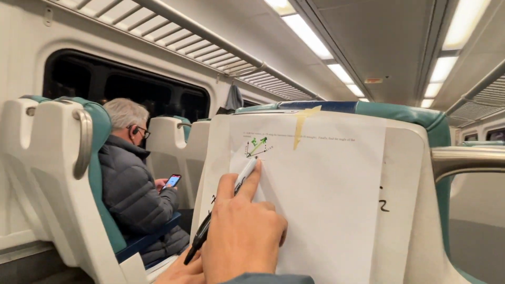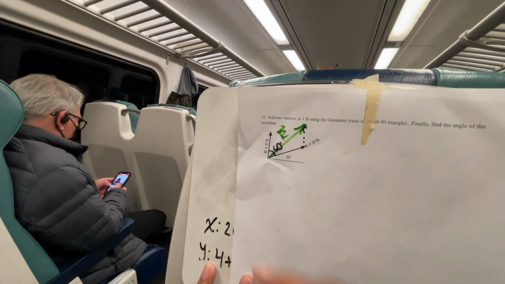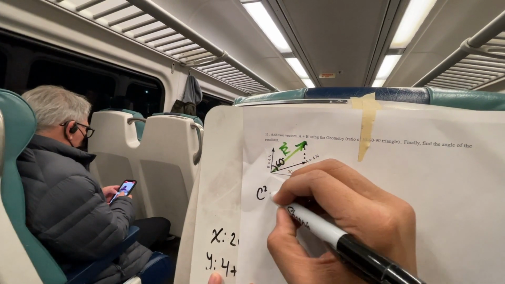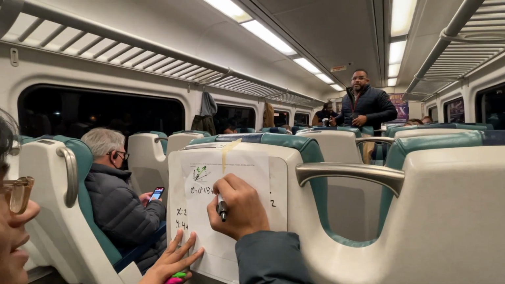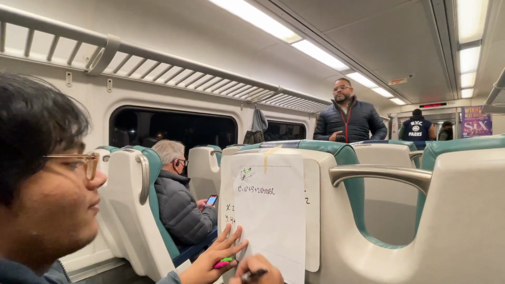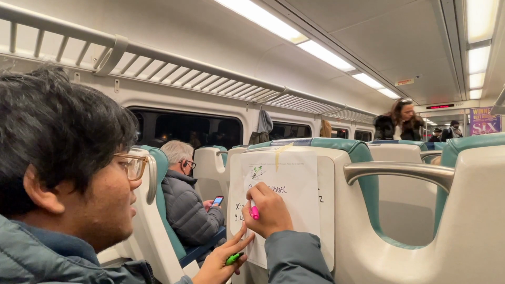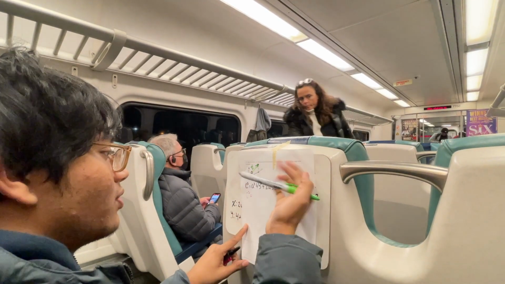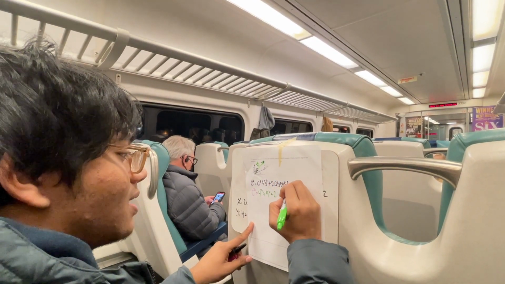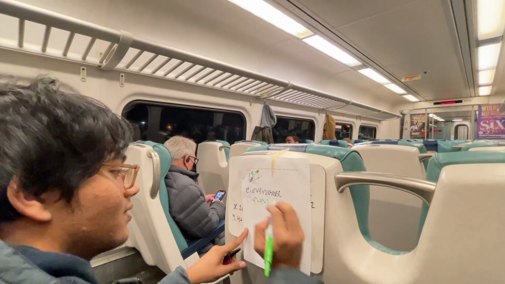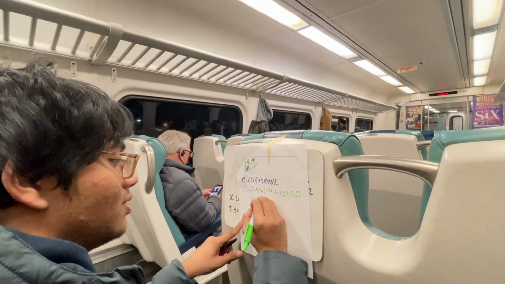Well, check it out. If this is 30 and B is perfectly vertical, we know this must be 60, right? Well, then let's use that angle. The parallelogram law says that c squared is a squared plus b squared plus 2ab cosine c. And so now let's go ahead and plug in. We're going to have c squared equal to 4 squared plus 4 squared plus 2 times 4 times 4 times cosine of 60. So 16 plus 16 gives us 32.